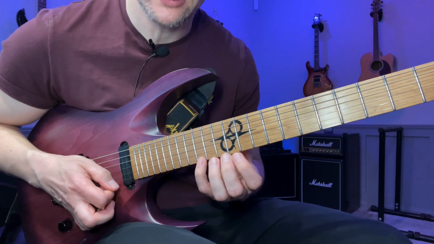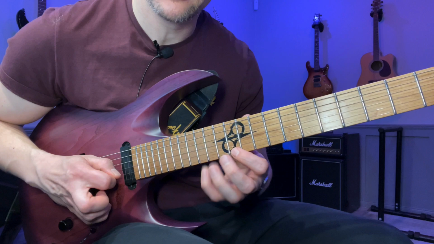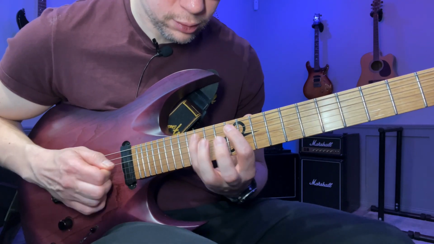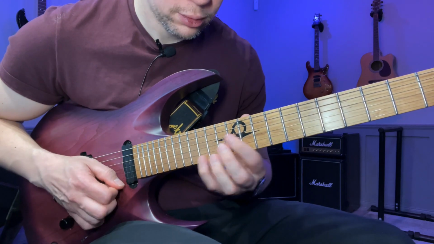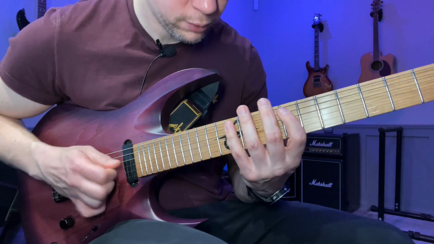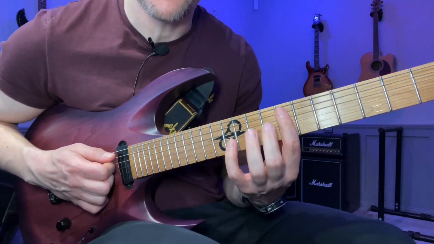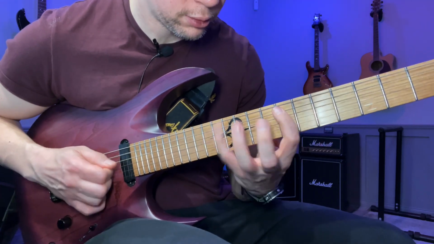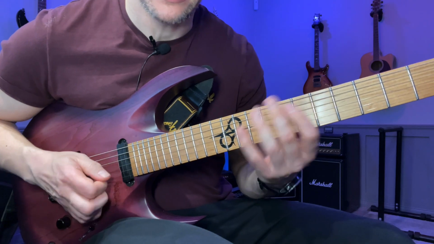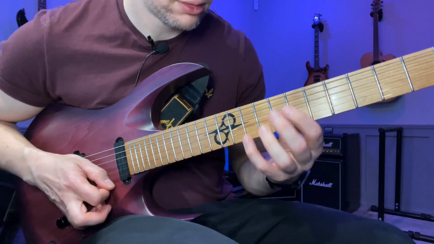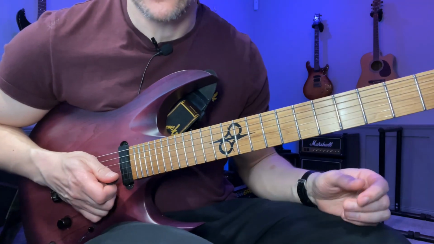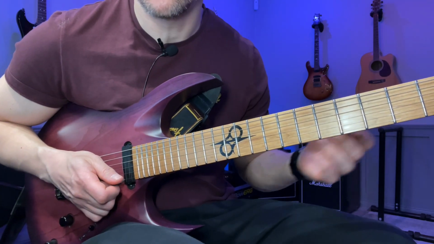Then I would start the next shape from here. And then start the next shape from here. And then finally connect it like that. But that's my preference, and you can do whatever you want, obviously.